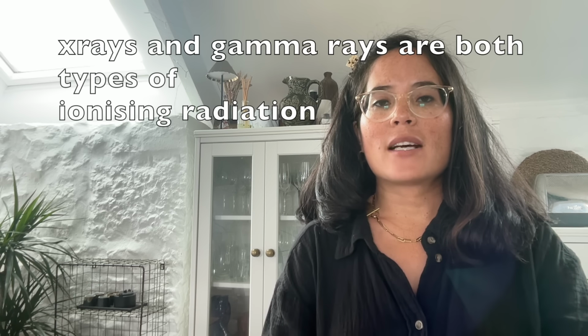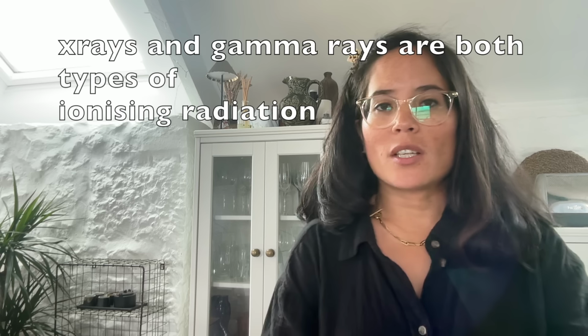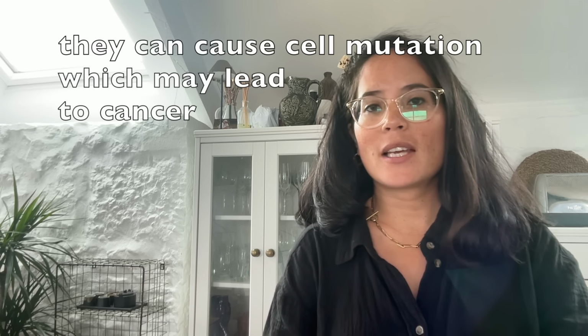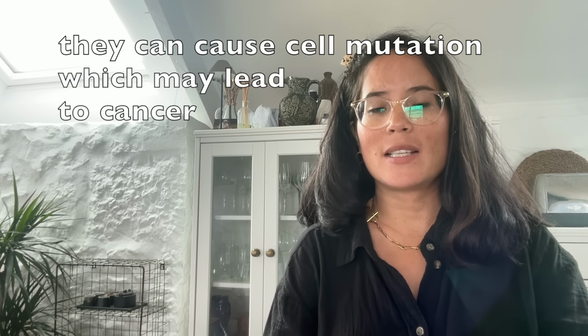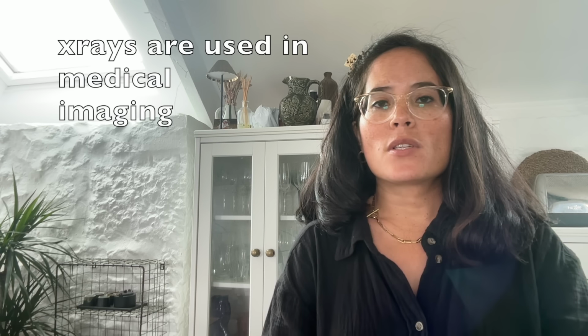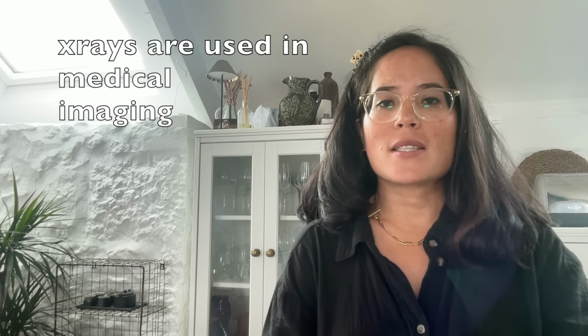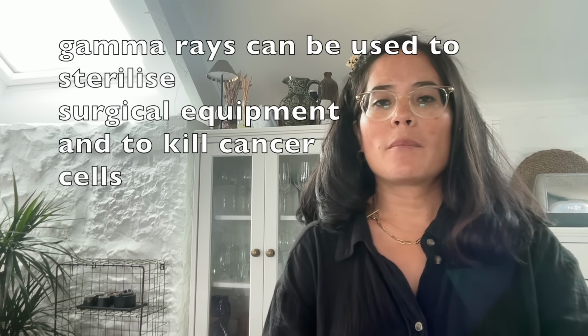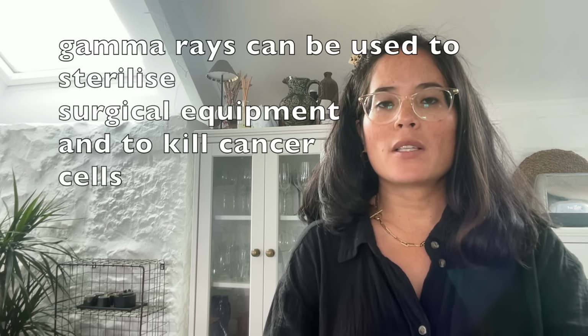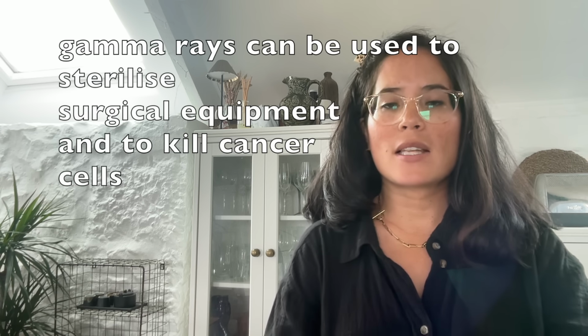X-rays and gamma rays are both types of ionizing radiation. They're both very high frequency. They can cause cell mutation, which may lead to cancer. X-rays are used in medical imaging, so we can see inside our bodies. Gamma rays can be used to sterilize surgical equipment as well as treating cancer patients. Obviously, those gamma rays need to be directed to a very localized spot in the person's body because otherwise they can be fairly dangerous, as I've already mentioned.